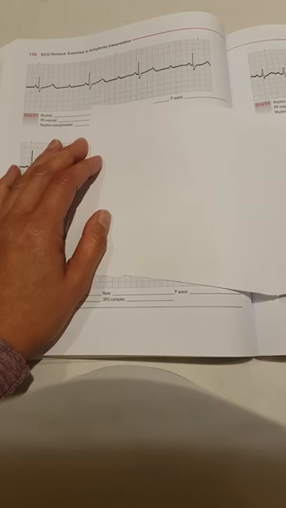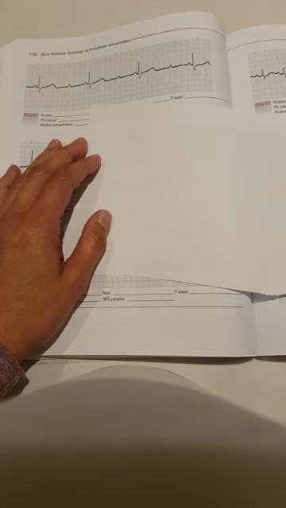Hi everyone, talking a little bit about blocks, and I have a couple of tricks because I see some of you were struggling finding P waves in terms of the AV blocks. So I just wanted to share one little trick about mapping P waves across the strip, or finding the P waves within the strip.